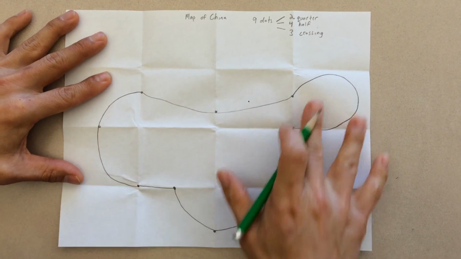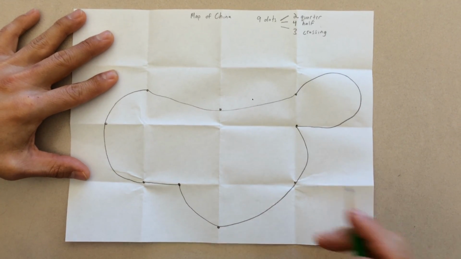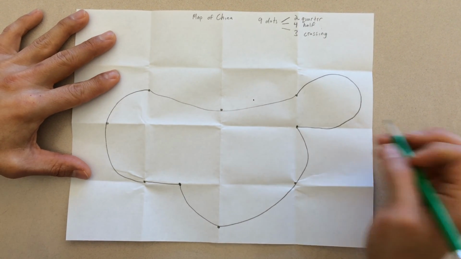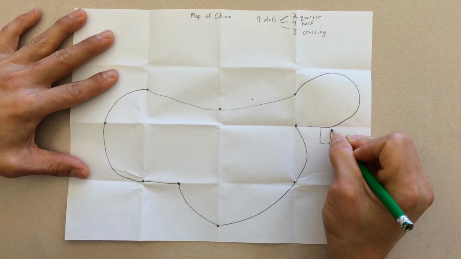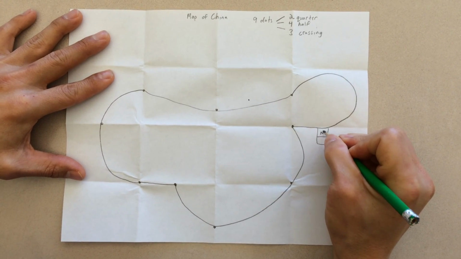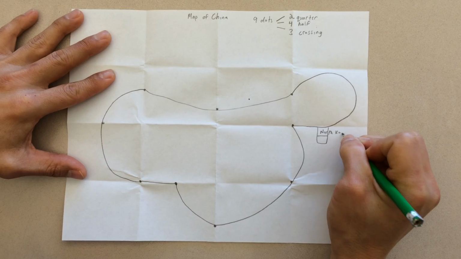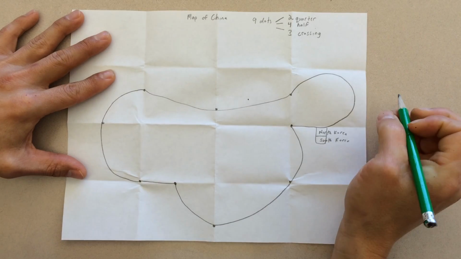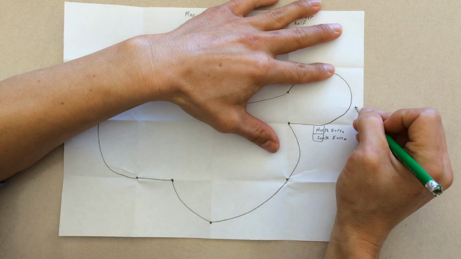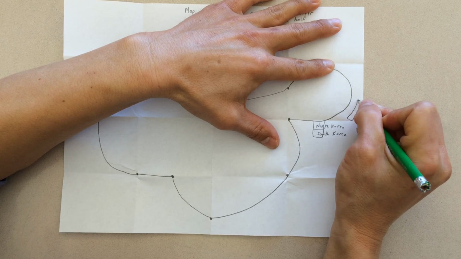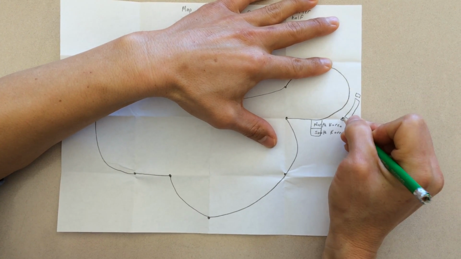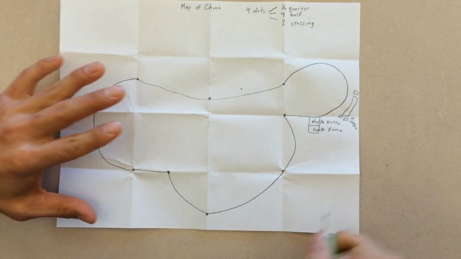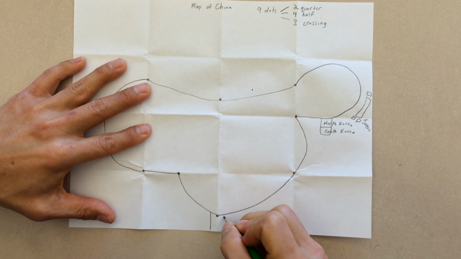Now we're ready to say this is the map of China, and we're going to go ahead and add in, it kind of looks like a duck, sort of like how Beijing, their most famous food is the Peking duck. So we're going to put a bill right here, which is North Korea and South Korea. Then we are going to have Japan off the coast here, 4 islands like that. We'll label that Japan.